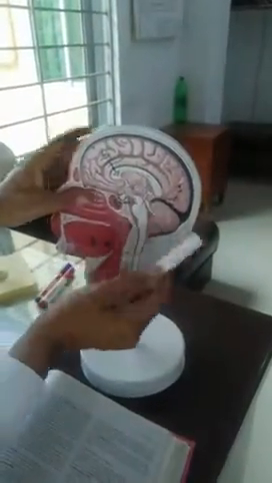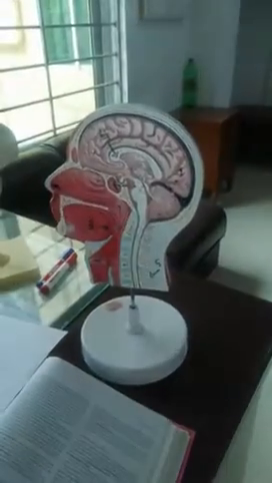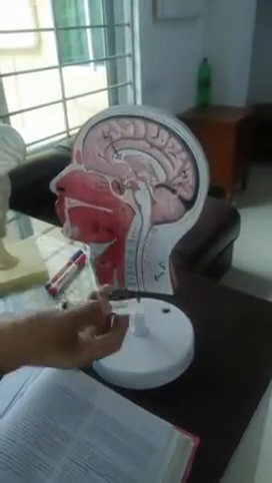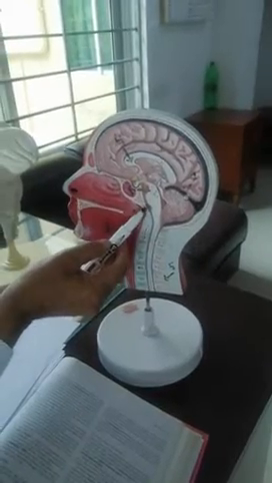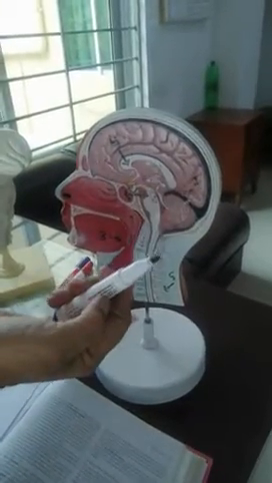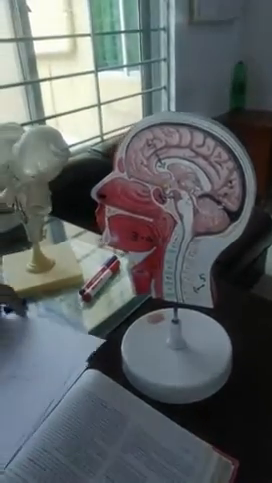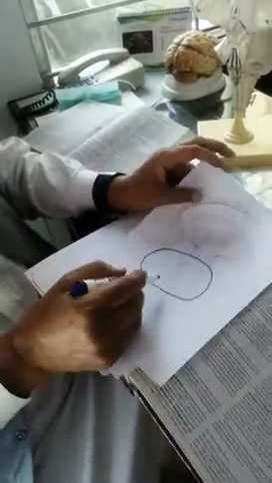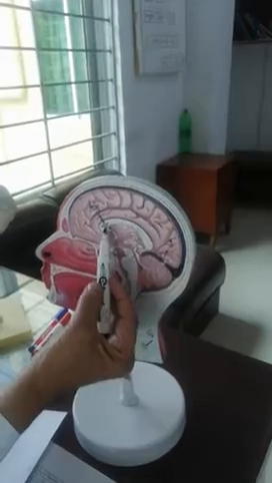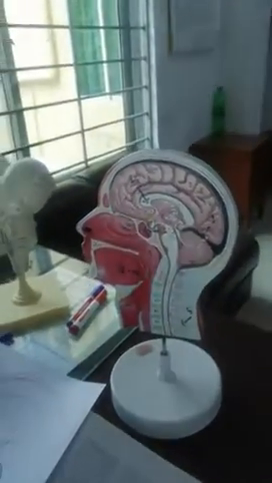Now you note one point, that in the brain there are different cavities. For example, you can see this cavity. This is the third ventricle, and then you can see one over here. This is the fourth ventricle. Let me say this is one cavity in the brain. This is its floor, like let us say this one. This is the floor of the third ventricle, and this is the roof of the third ventricle.